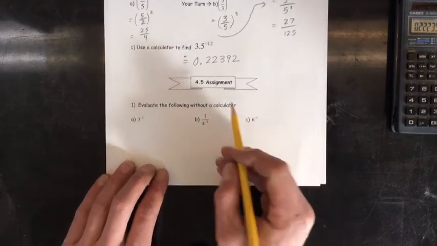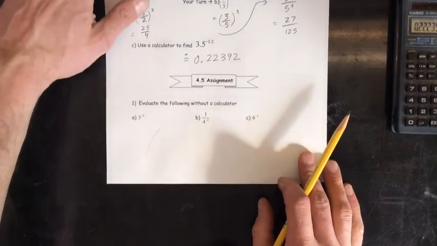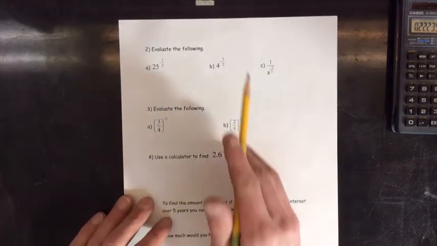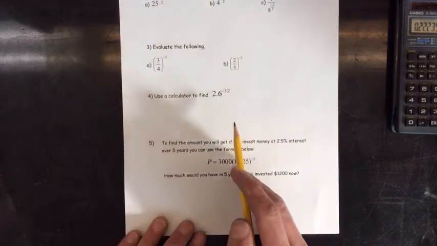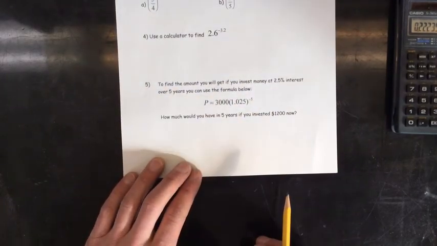So, your assignment, section 4.5 is number 1, 2, 3, 4, and a word question for number 5 where you can invest some money. Good luck. Let me know if you need help.